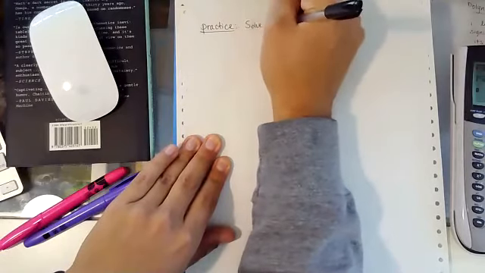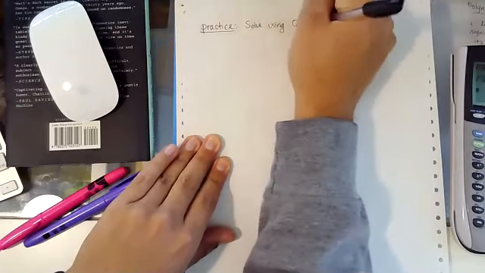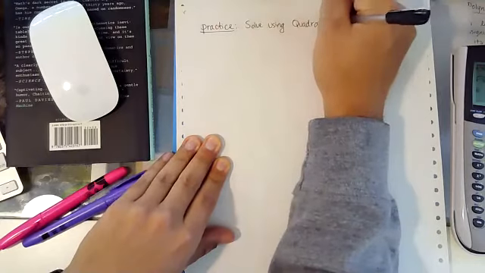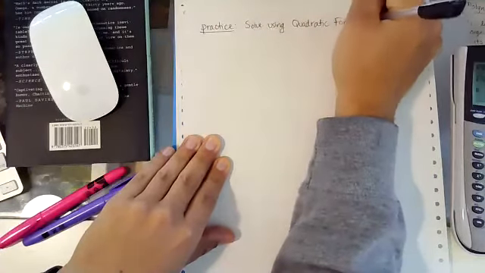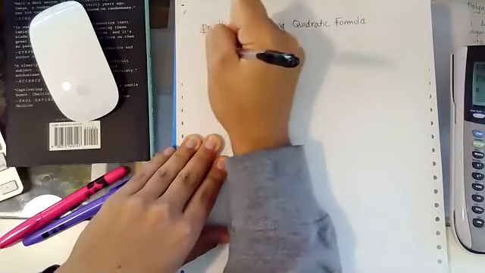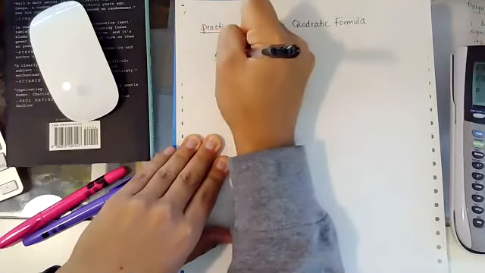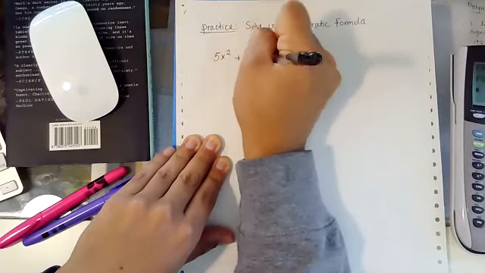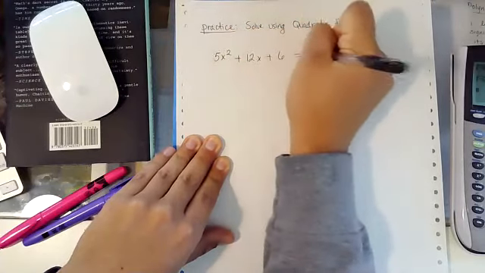Solve using the quadratic formula. Let's go with 5x squared plus 12x plus 6 is equal to 0.